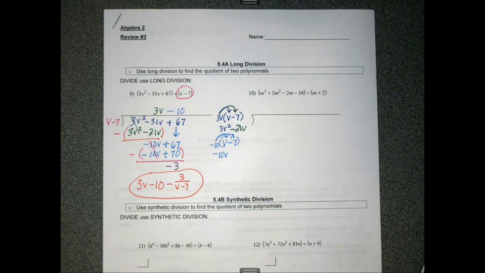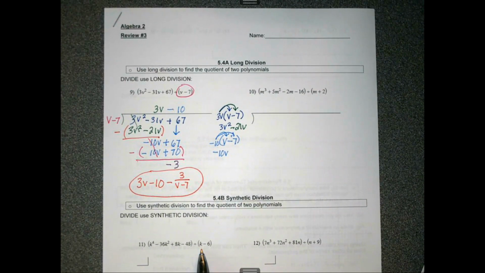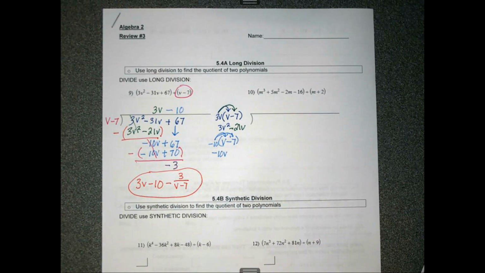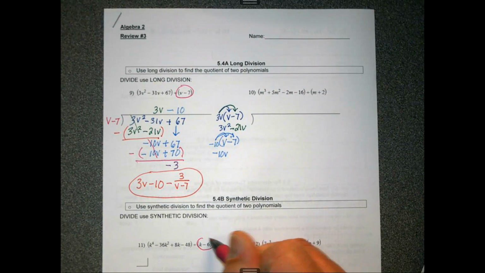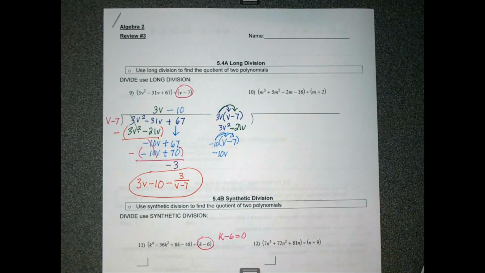Questions? Okay, synthetic division, we just use the coefficients of our dividend, and the divisor, this time we need the actual zero, okay? So what we do is we take this k minus 6 and we set it equal to 0, right?